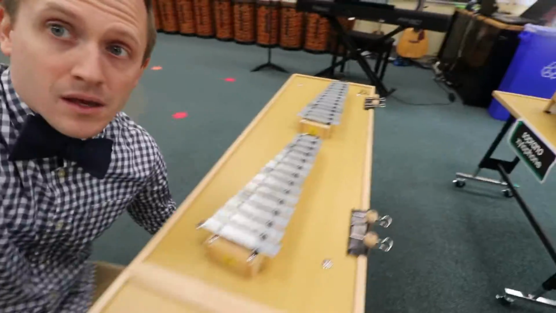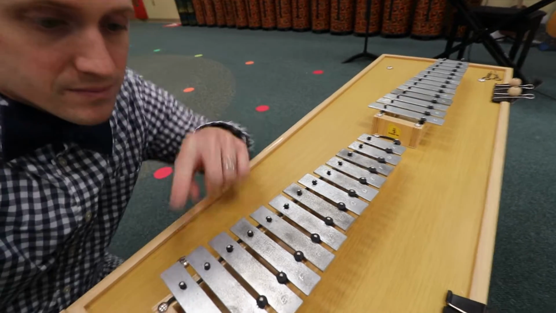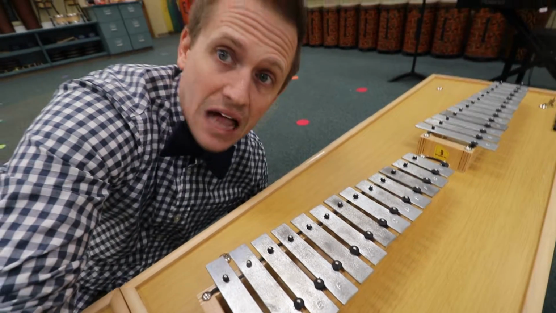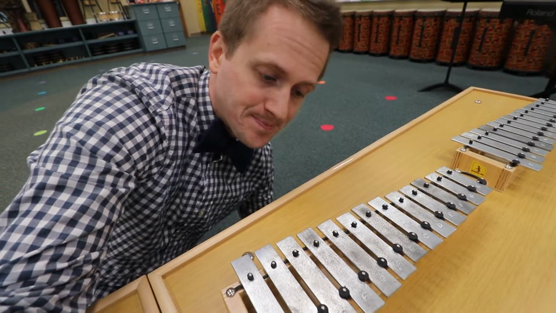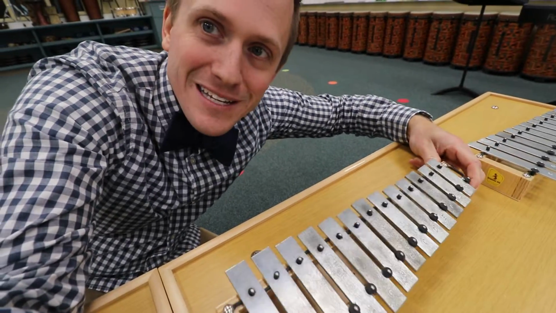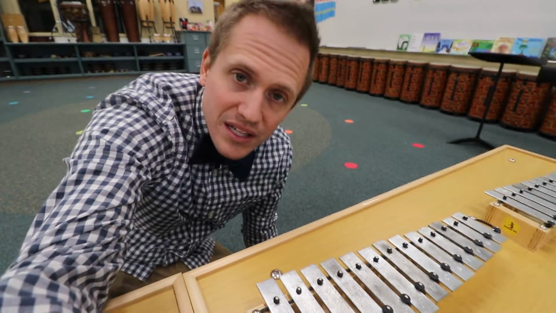Glockenspiels, on the other hand, they look a lot different because they're tiny. See? Take a look. These are the glockenspiels. Just like metallophones, they still have metal notes, but the instrument is so much smaller, it makes a completely different sound.